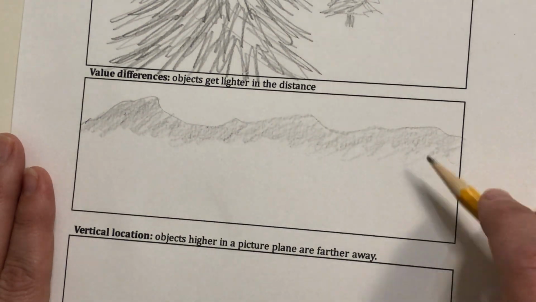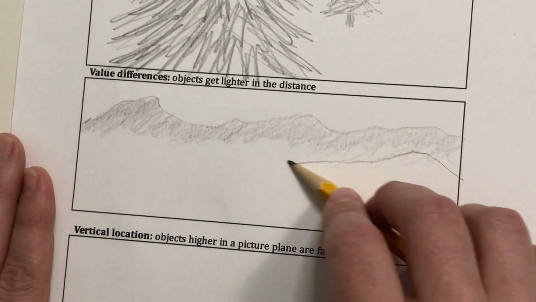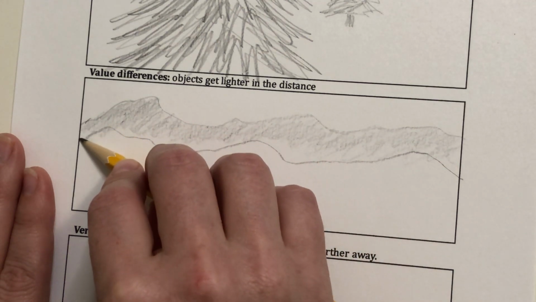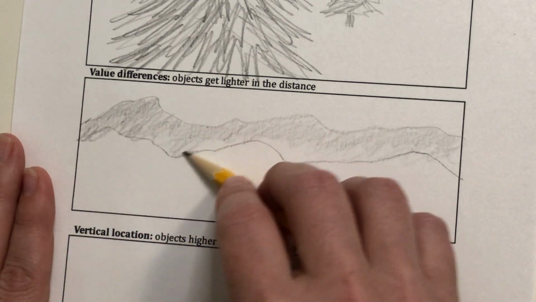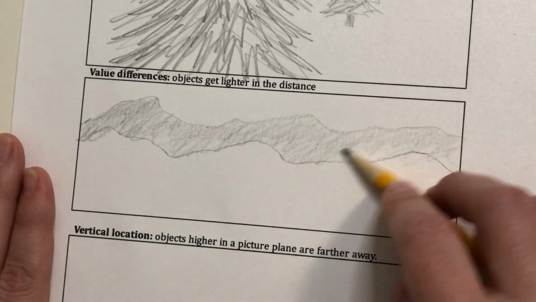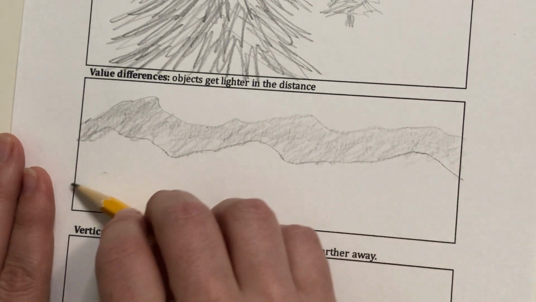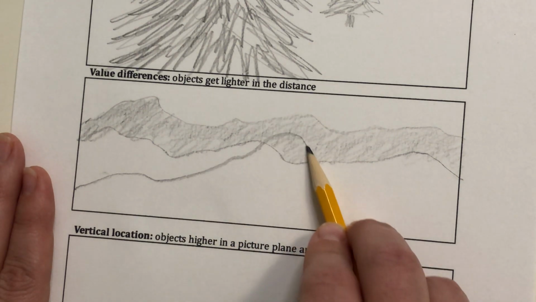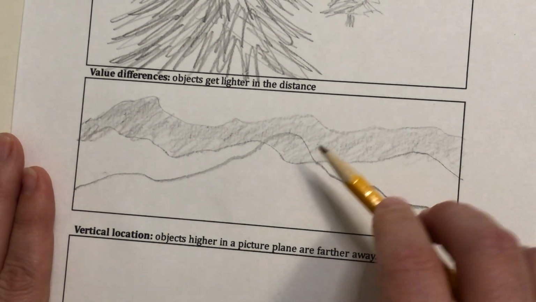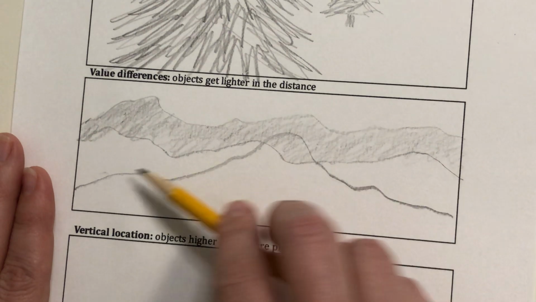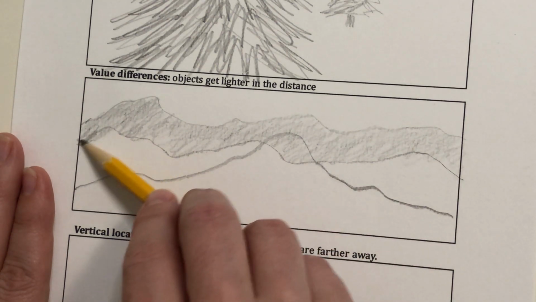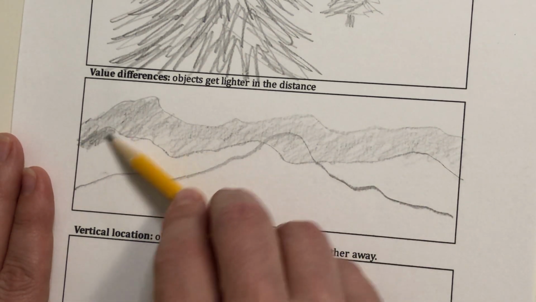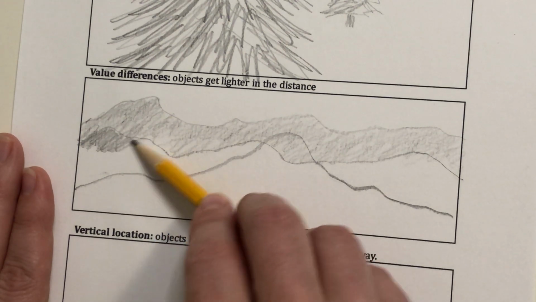Okay, shade that all the way down. I'm going to draw another contour and make sure that the other value goes all the way down to that edge. And let's do one more contour in the foreground. Okay, so you need to differentiate between the three different values.